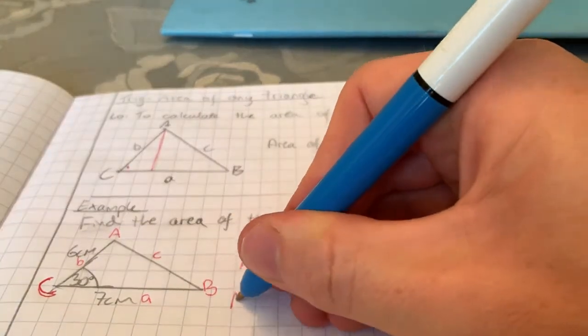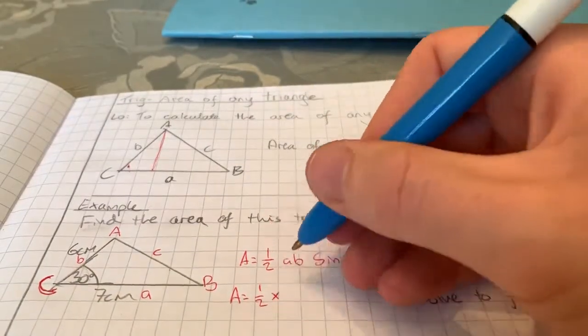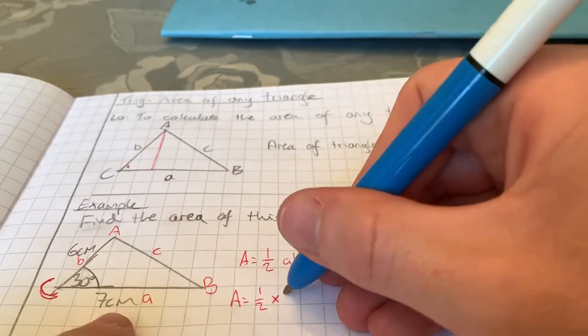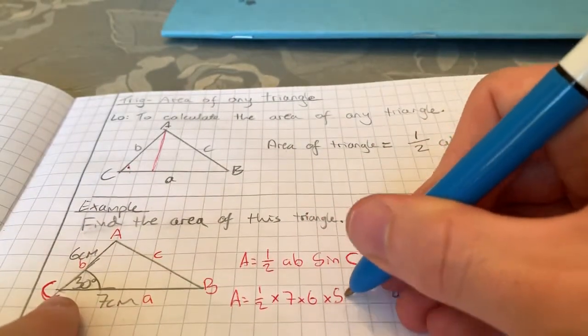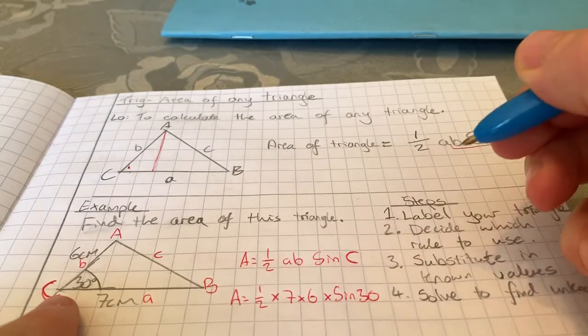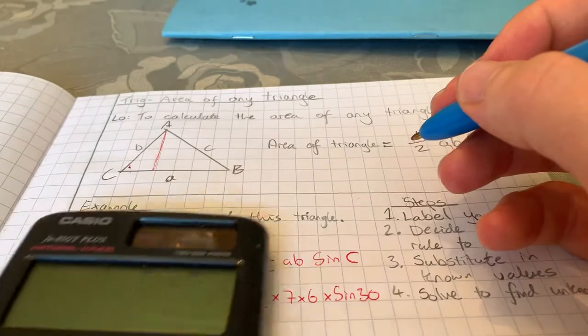So we don't know our area, and it's half times 7 times 6 times sine 30. So you've got that, and then you get your calculator. That's how we do it.